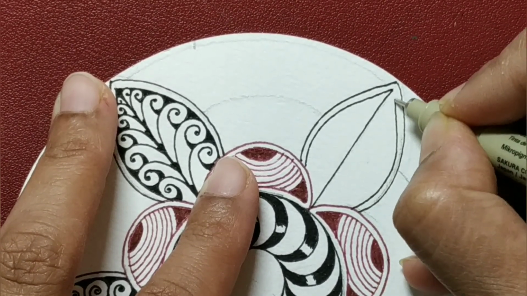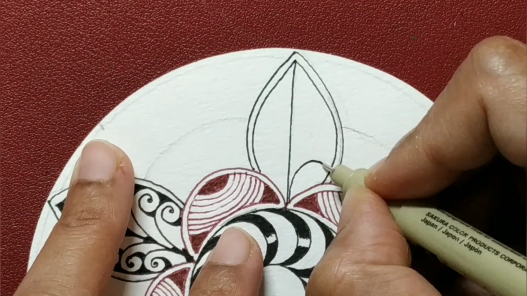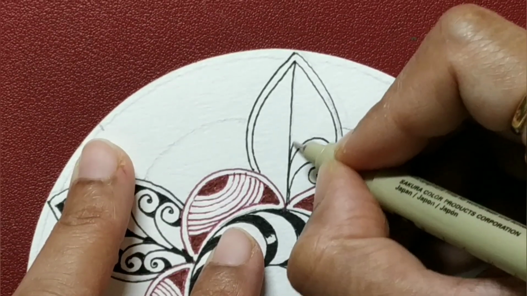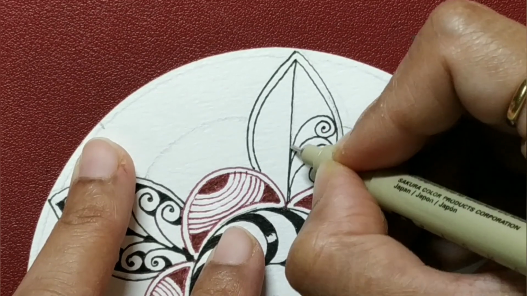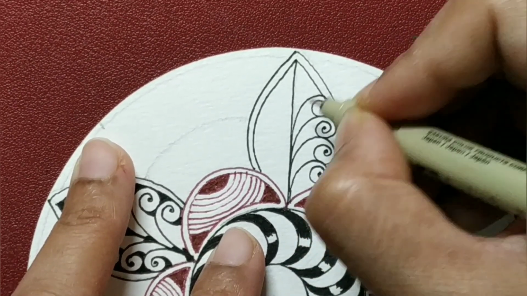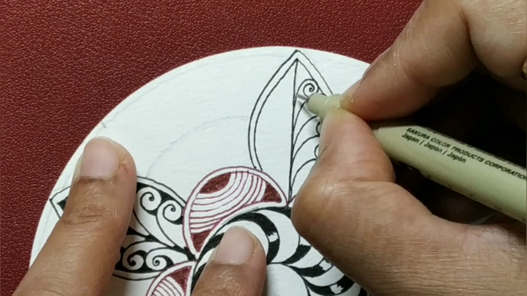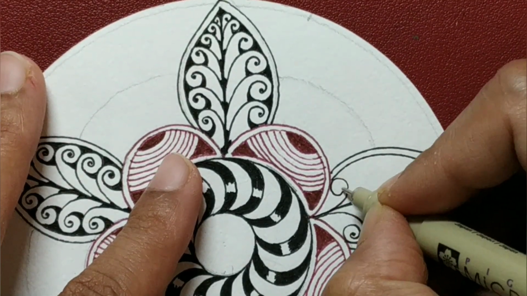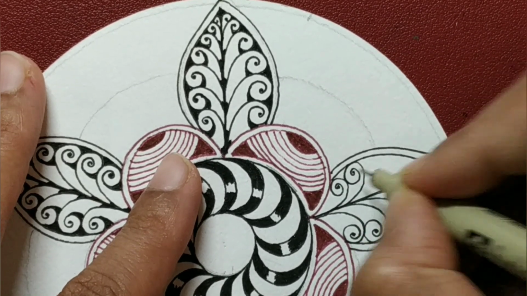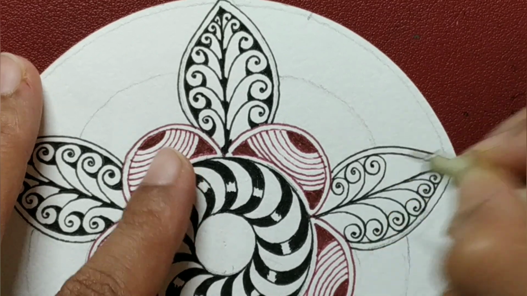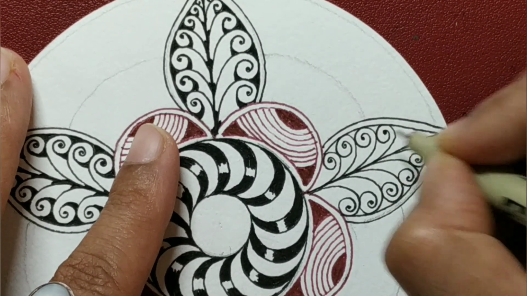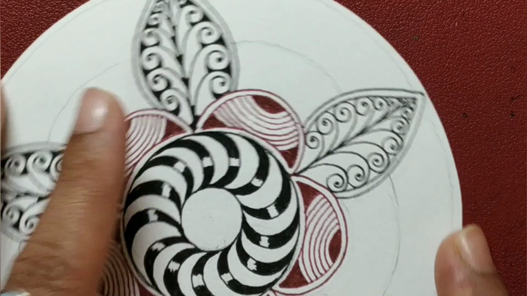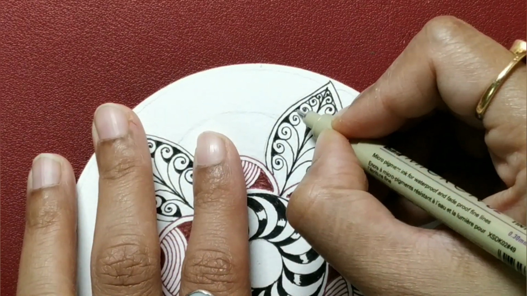Take your time and slowly complete the exercise. One curl, two curl, be patient, take one stroke at a time, do nice curls, yeah, on both sides. Don't need to bother much how many on each side. You're drawing freehand. Just go with the flow. Yeah. So I'm now working on the last one.